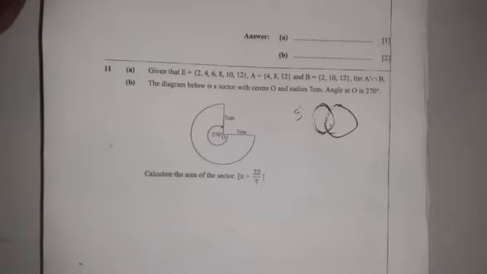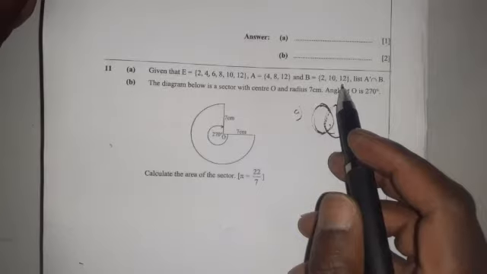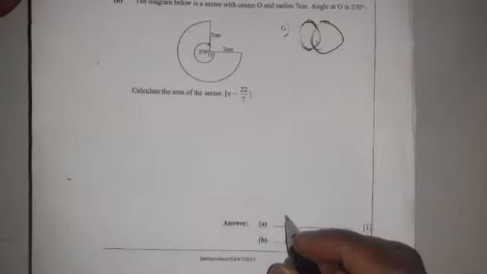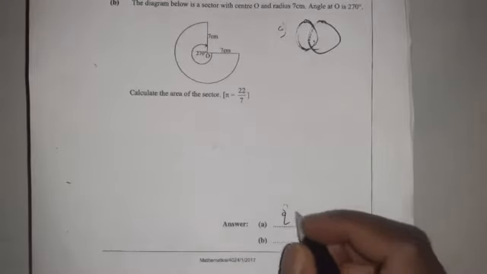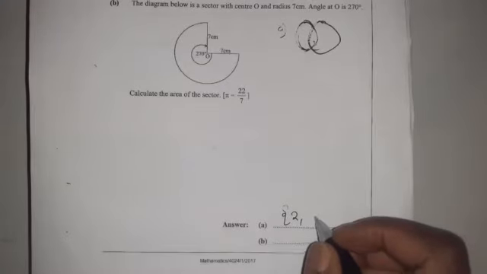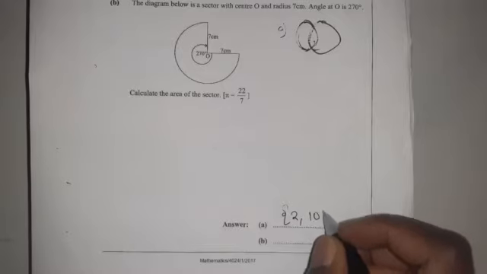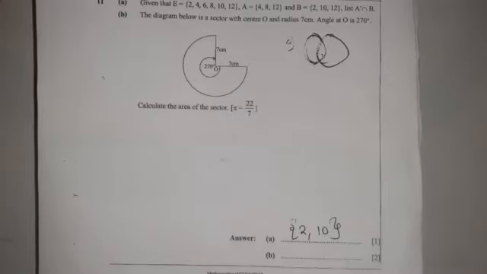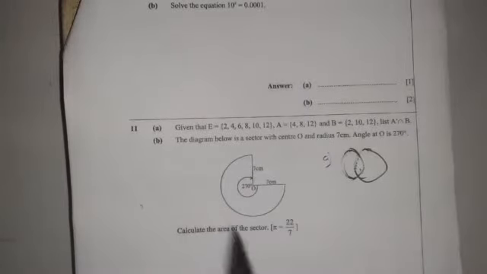Okay, so we are looking at elements that are not in A, but they are there in B. That is what that means. So our answer is the elements 2 and 10. Those are the elements that are not in A, but they are there in B. So we come to B.